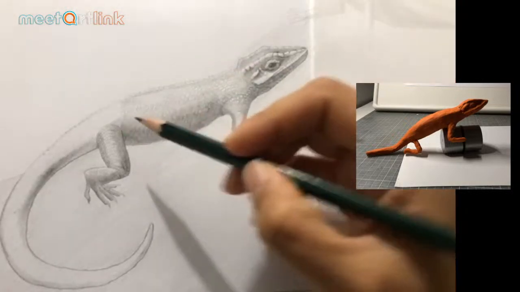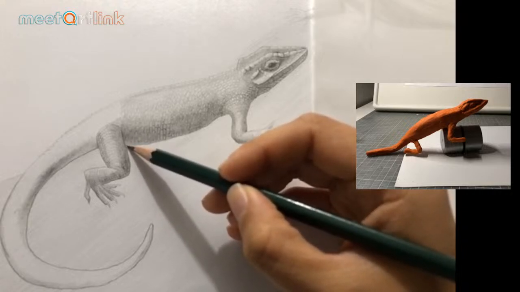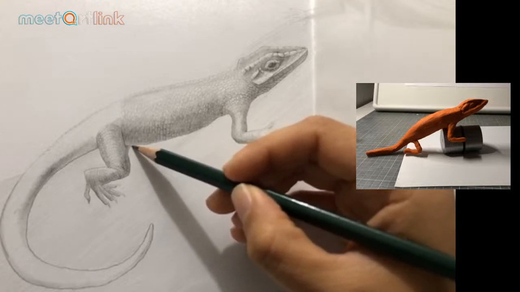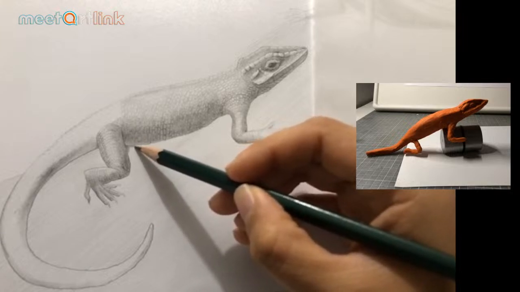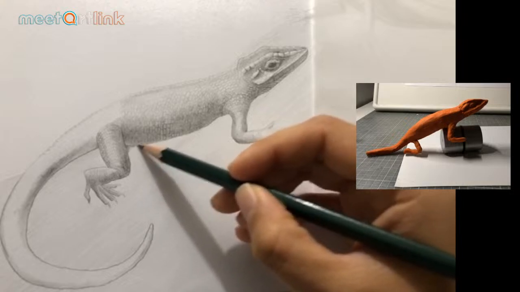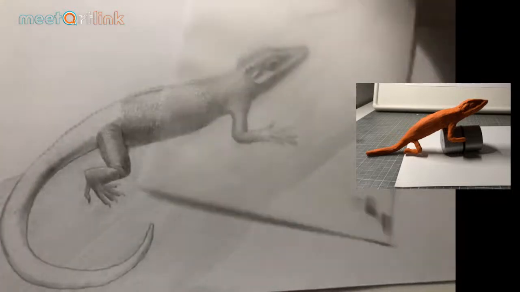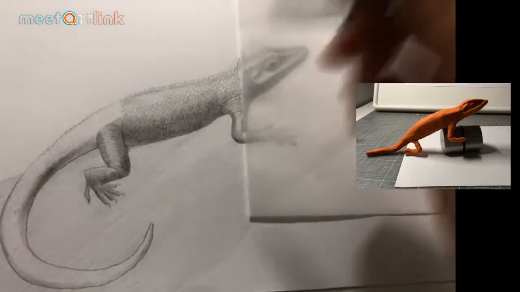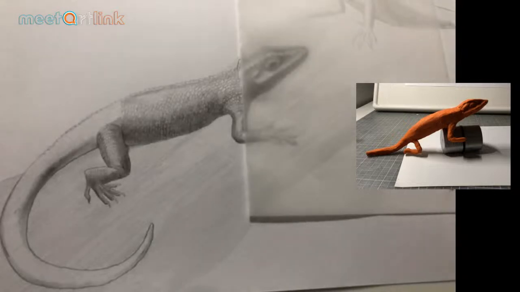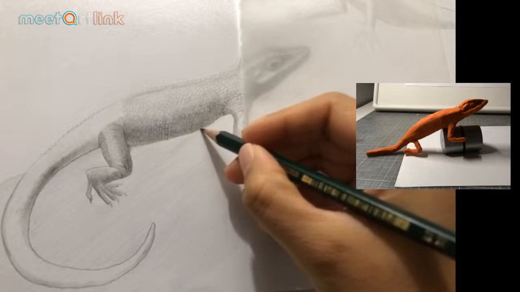I think this part of the body is touching, so I think it's very, very dark here. But then maybe not all, maybe just until here, and then here starts going up.